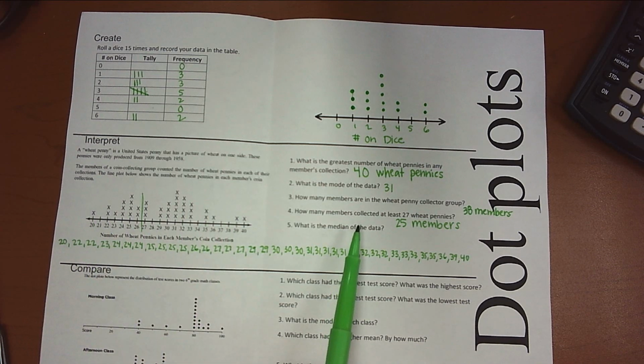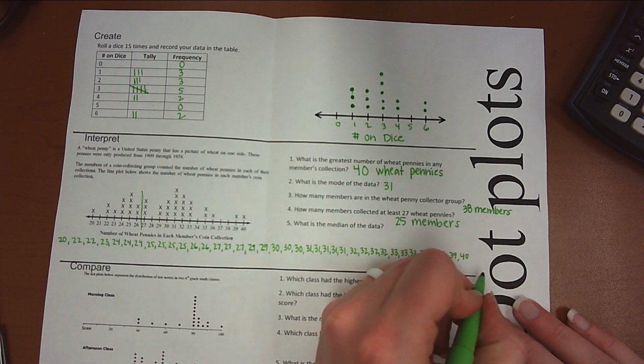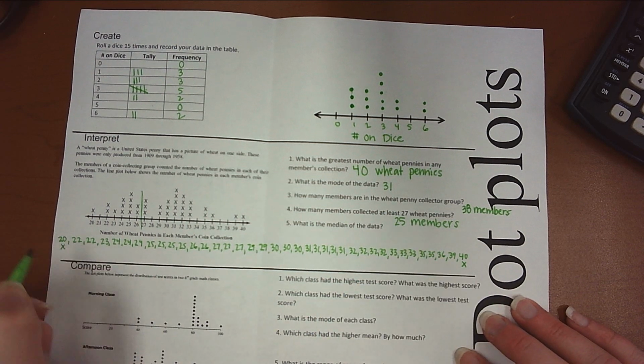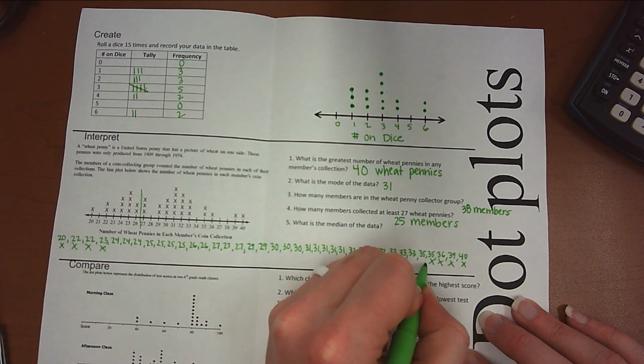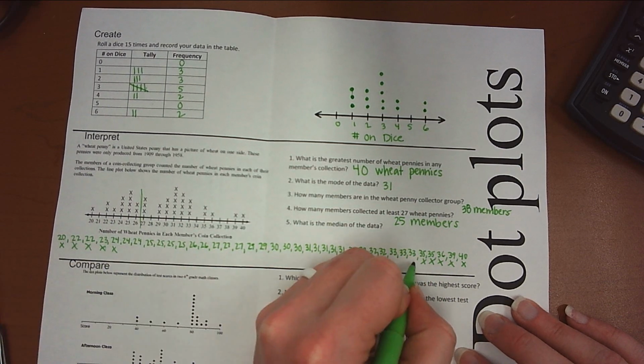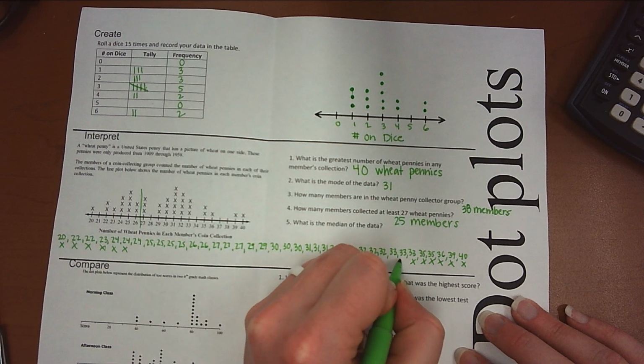And now to find the median, we're finding the middle numbers. So remember that when we find the median, we order the numbers least to greatest, and then we find the middle number. So I'm going to cross out the biggest and the littlest, the next biggest, the next littlest, and I'm just going to keep doing this. I'm going to keep Xing out numbers until I can find that median, that middle number.